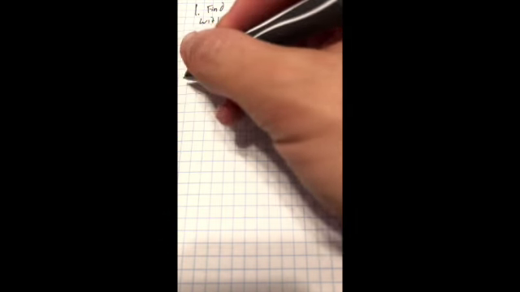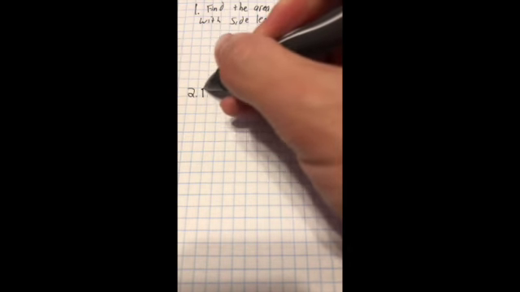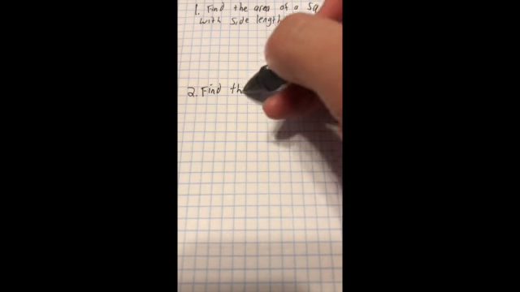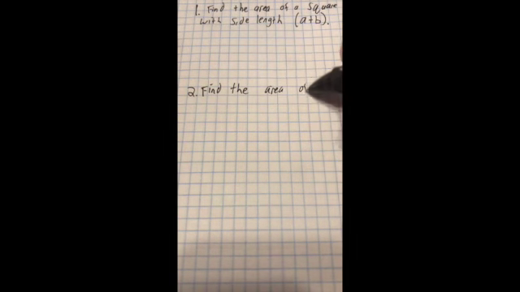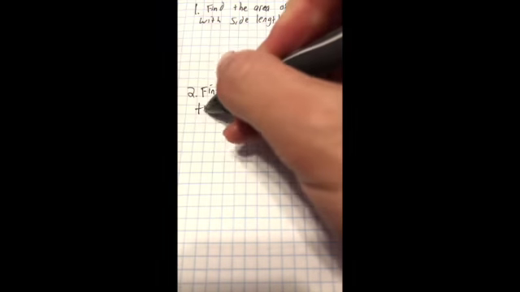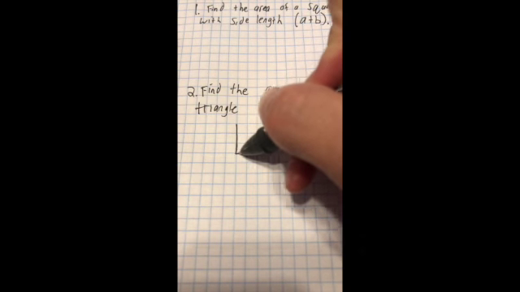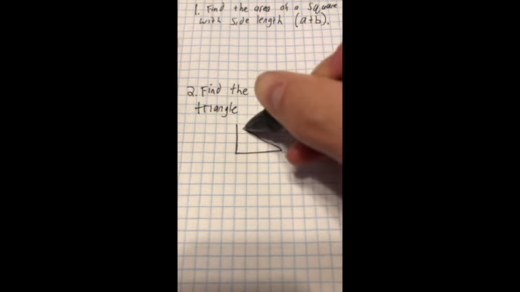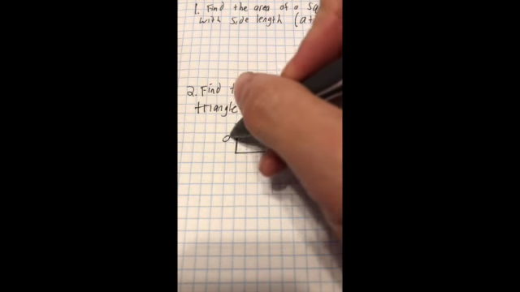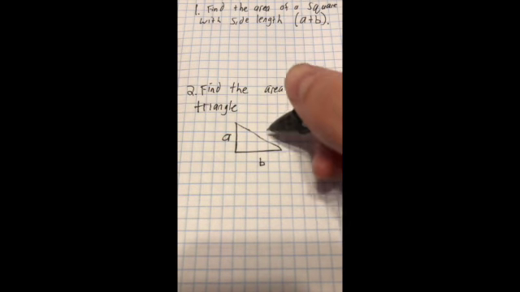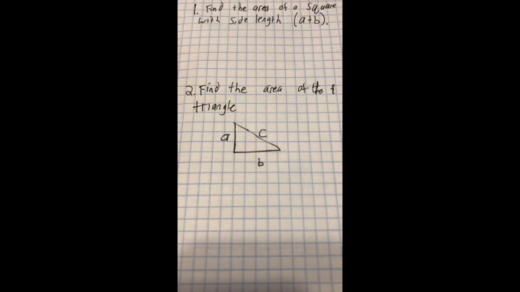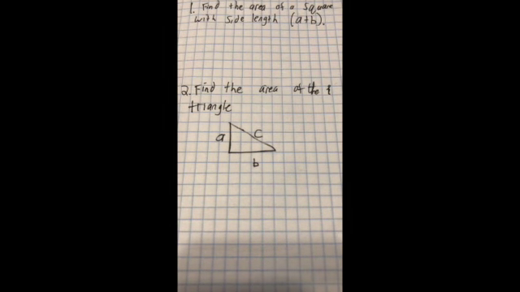And then the second one is going to be to find the area of the triangle. Don't count the boxes. So try to remember how to find the area of a triangle. So take a minute, try to do that, and then I will have the answers on the paper when you come back.